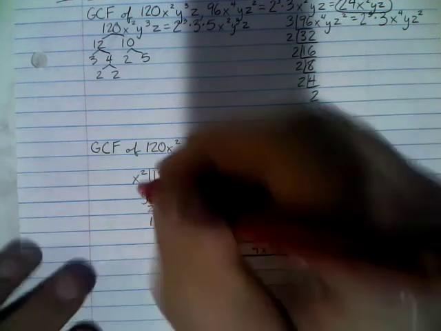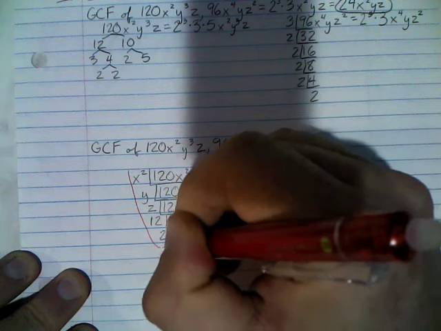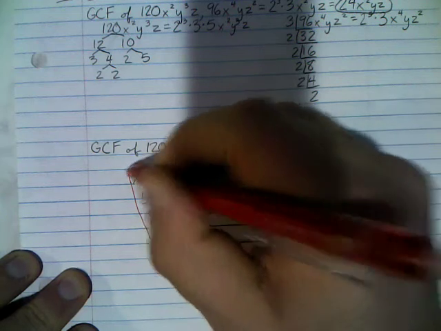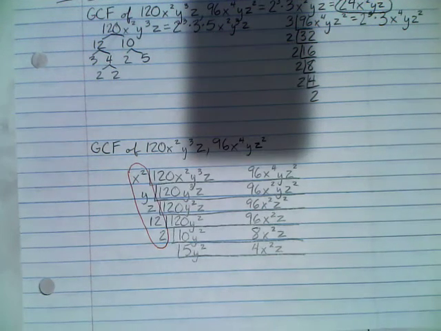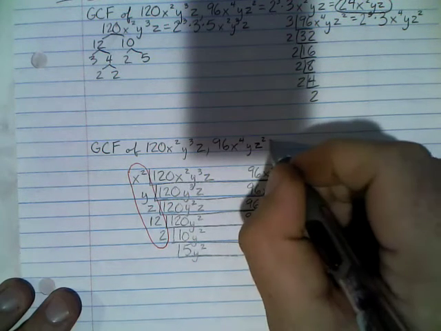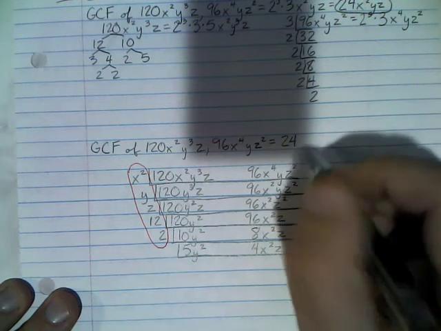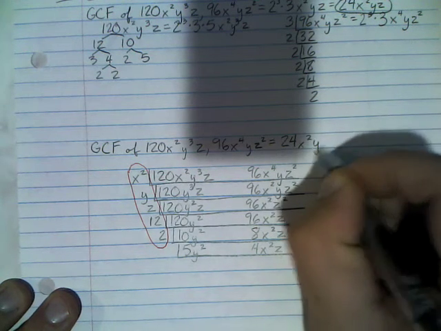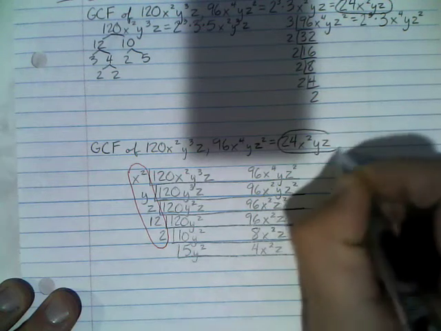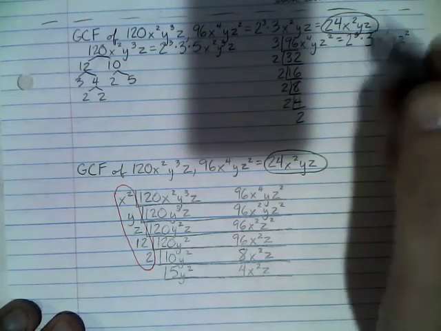So if there's nothing else I can pull out of there, then all the stuff on the outside is my GCF. So put that together then. 12 and 2 makes 24. And then I have an x squared, a y, and a z. And if you compare our two answers, we got exactly the same thing.